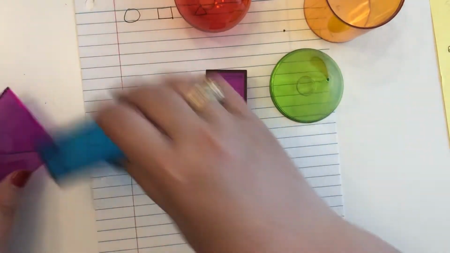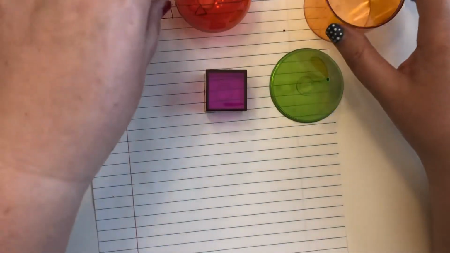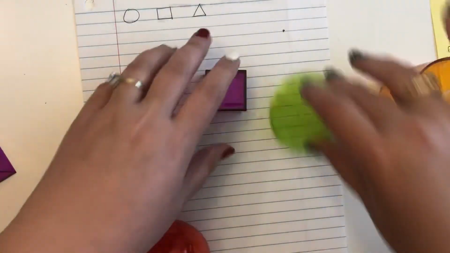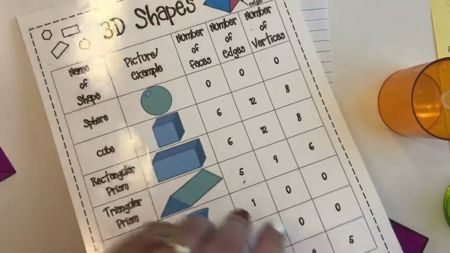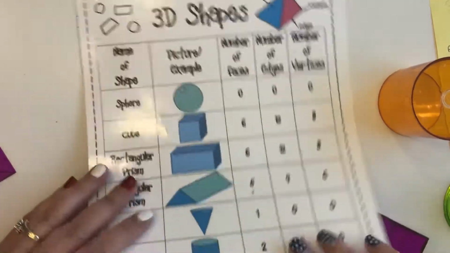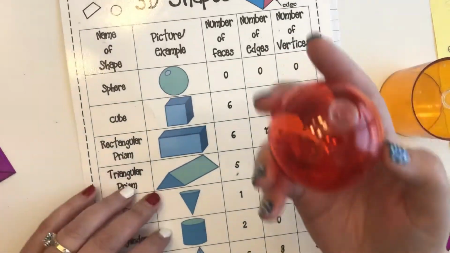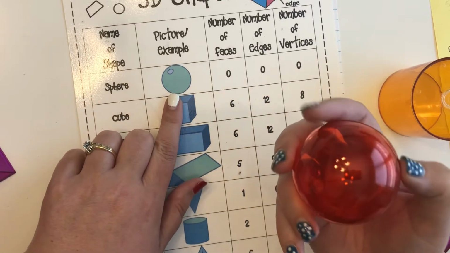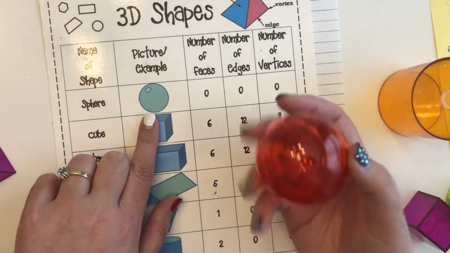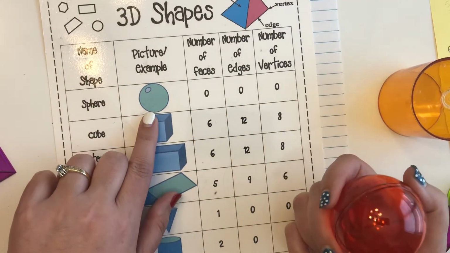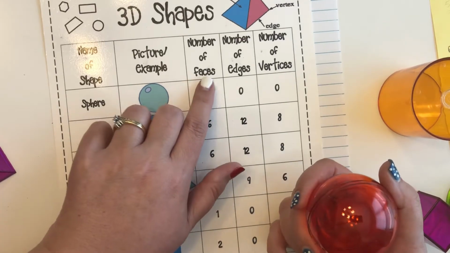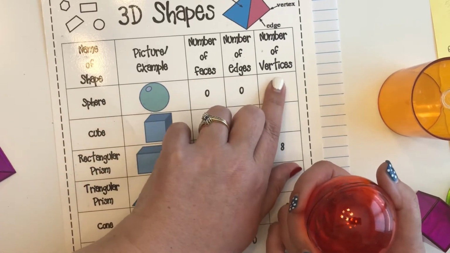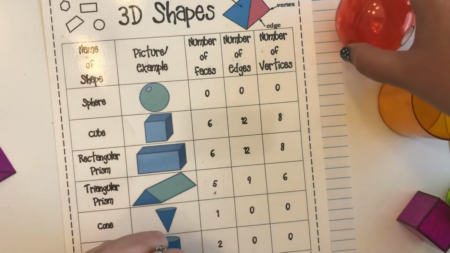I have a sheet that tells us some information about these shapes. Let me pull that sheet onto the screen here. And see, it tells us, for example, the sphere, and it gives you an example. I'm going to post this sheet in Google Classroom for you. It gives you an example of what it looks like. And then it talks about something here called faces, edges, and vertices. Let's go through what that means.